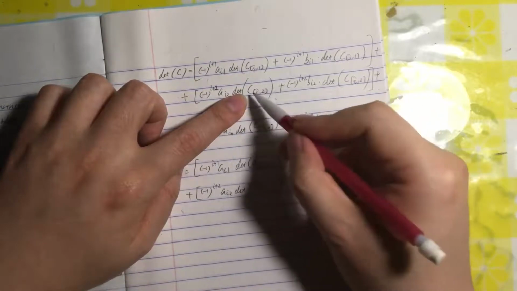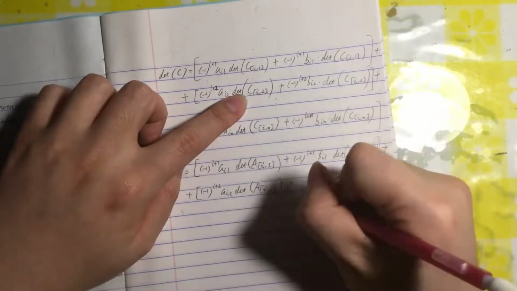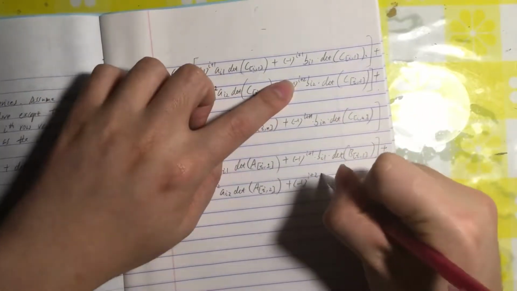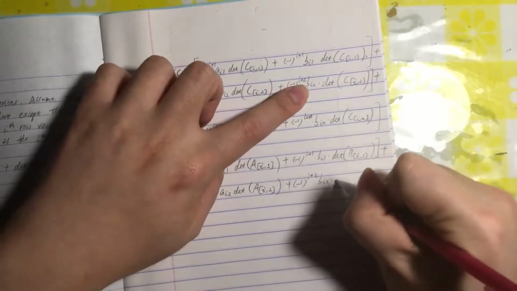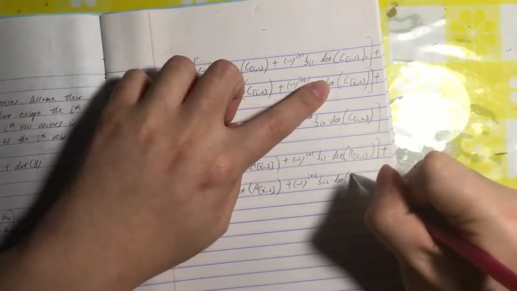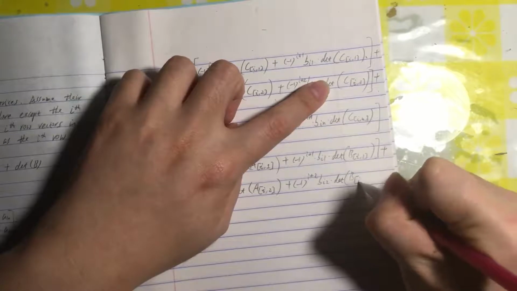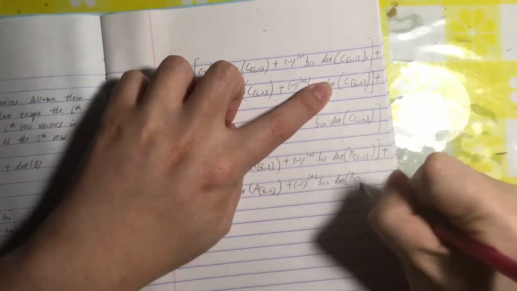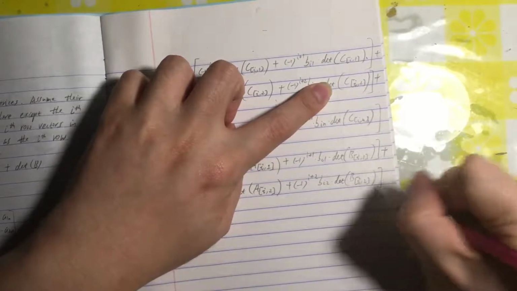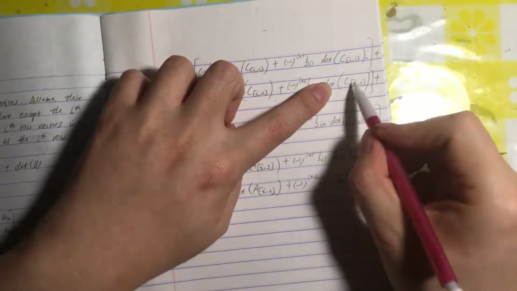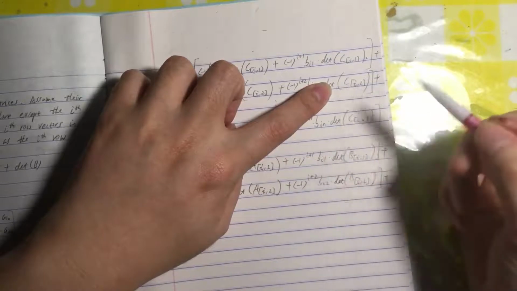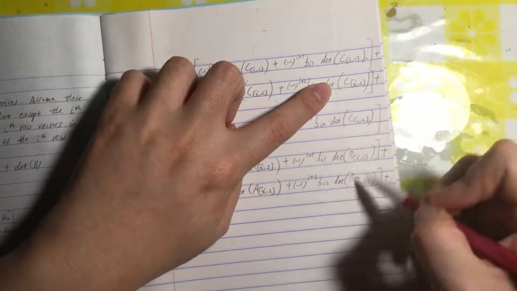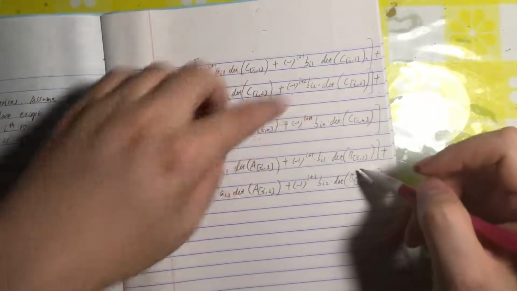Plus (-1)^(i+2) times b_i2 times the determinant of submatrix B_(i,2). That's a submatrix from matrix C by removing the ith row and the second column. Since matrix B and C are the same everywhere except the ith row, if I cross out the ith row, the submatrix will be exactly the same.